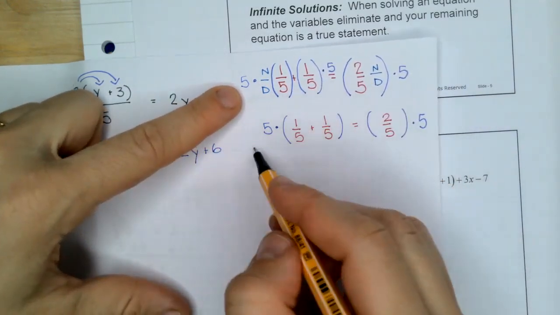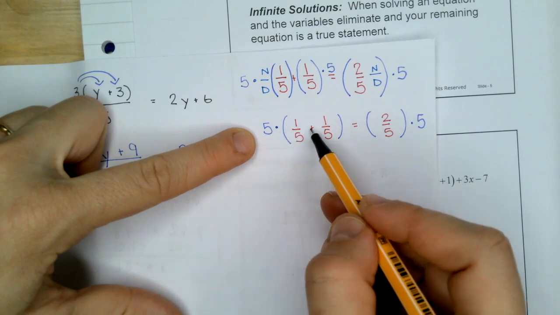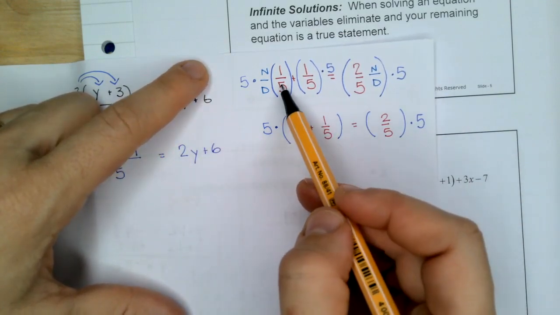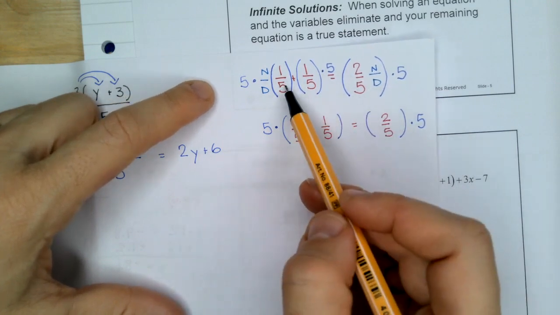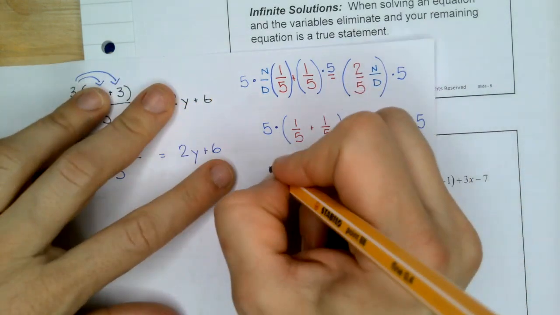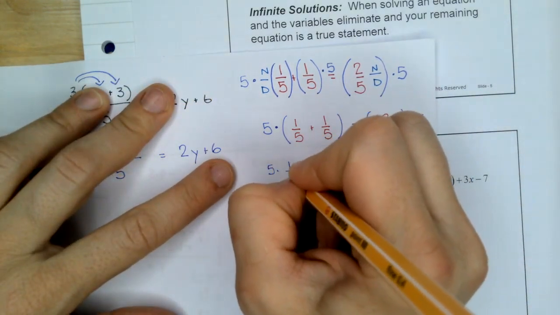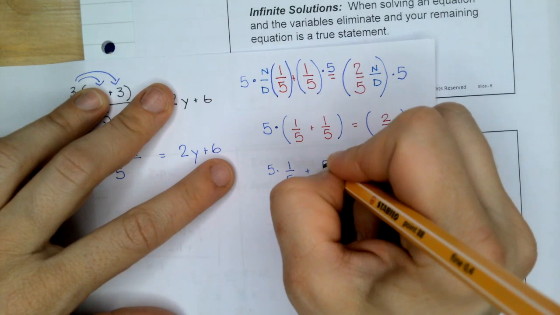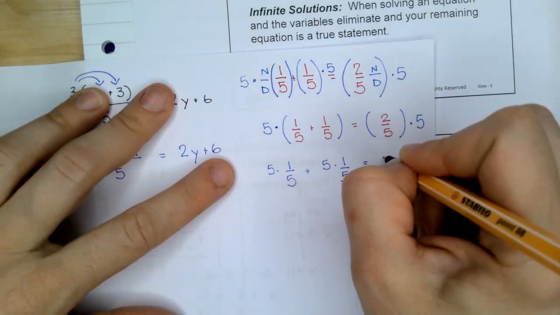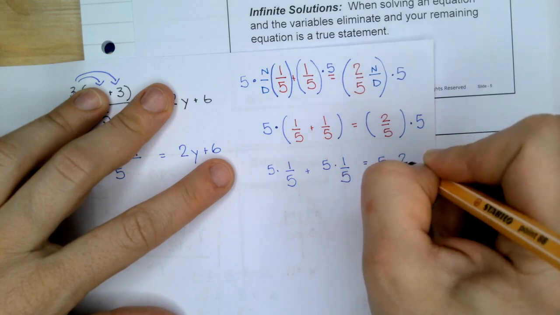So it's nice to write it like this to make sure you know I'm doing it to everything. We're just multiplying, but we're multiplying by everything. So that's 5 times 1/5 plus 5 times 1/5 equals 5 times 2/5.